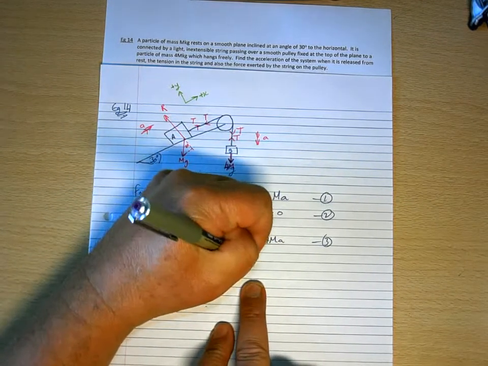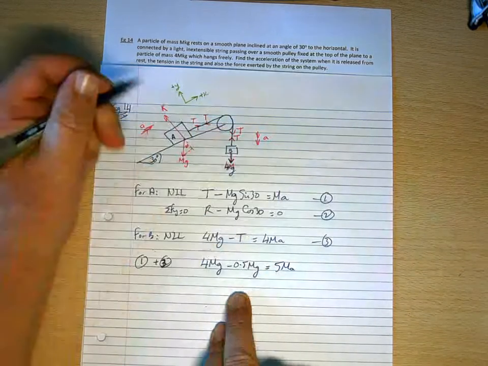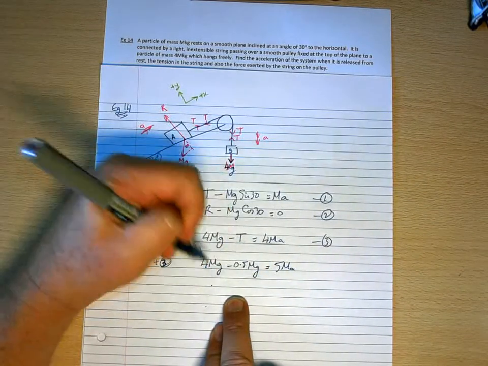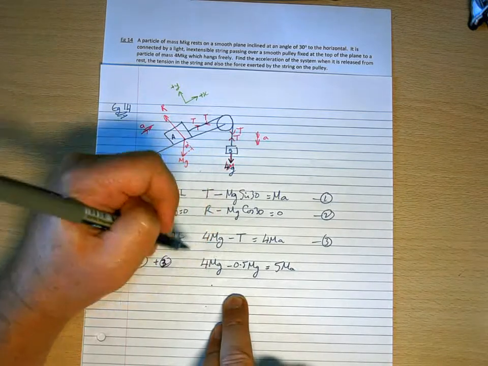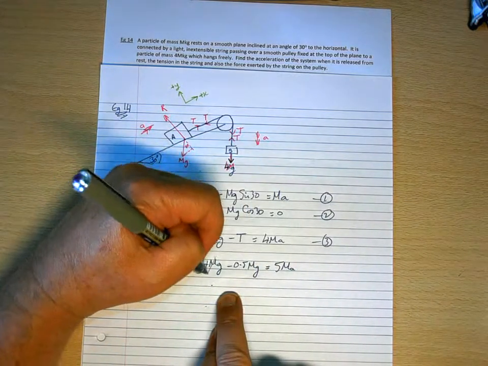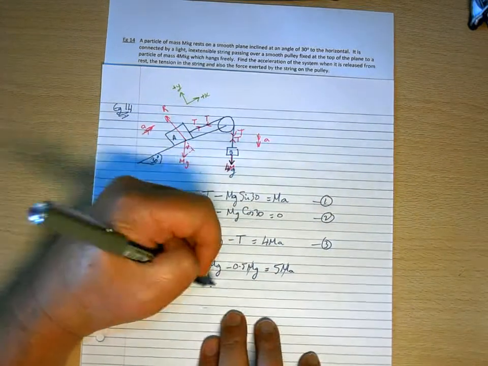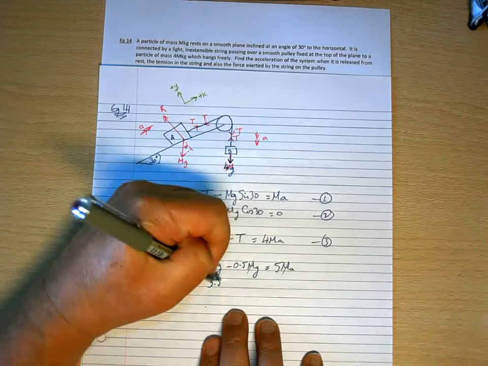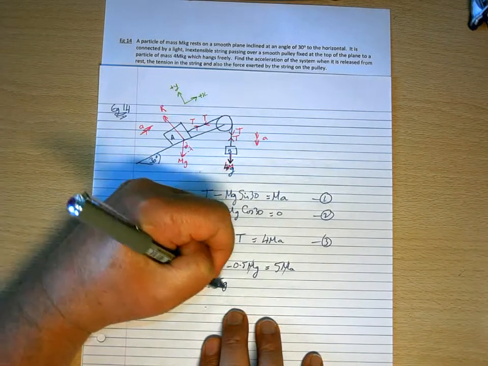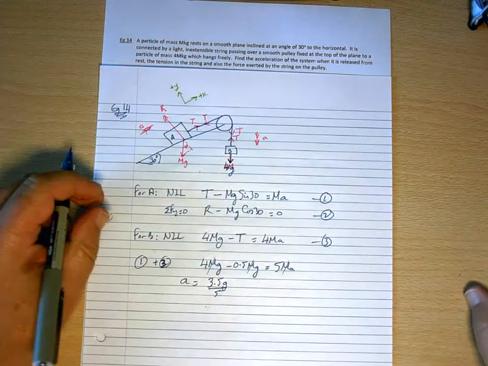Equals 5ma. So the m's can cancel because there's one in each term. 4 minus a half is 3.5 g over 5 equals a.